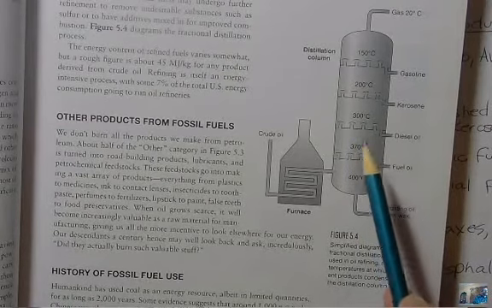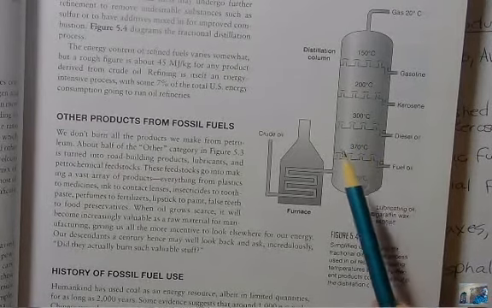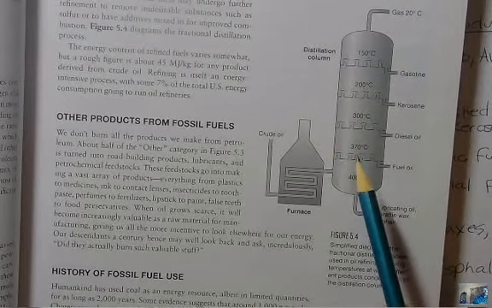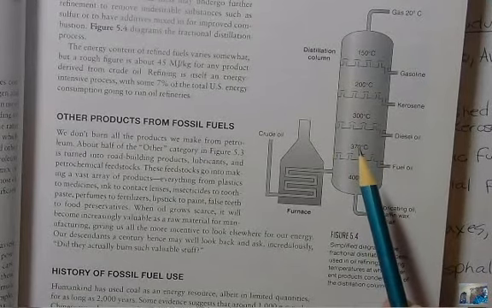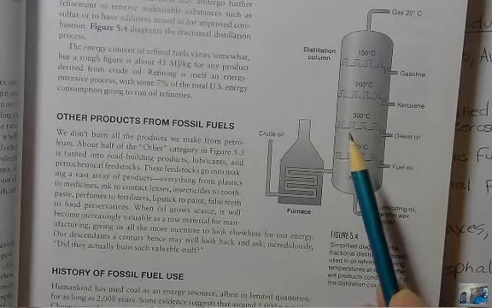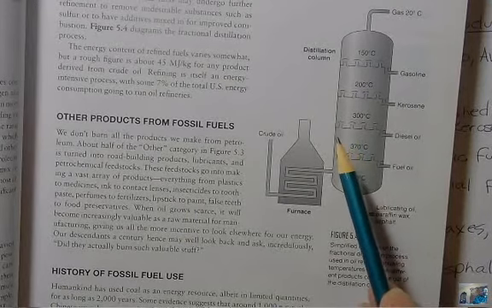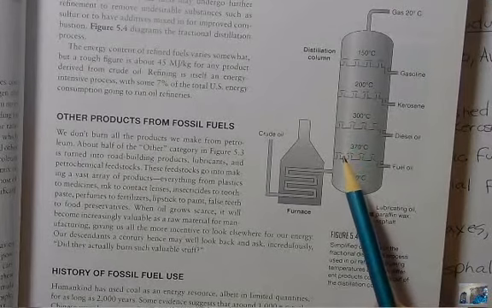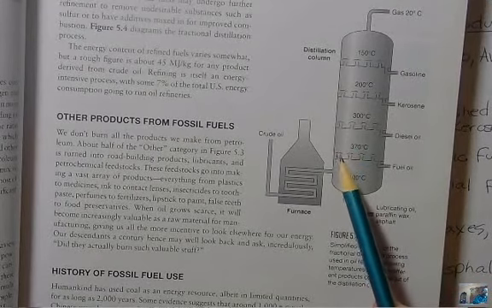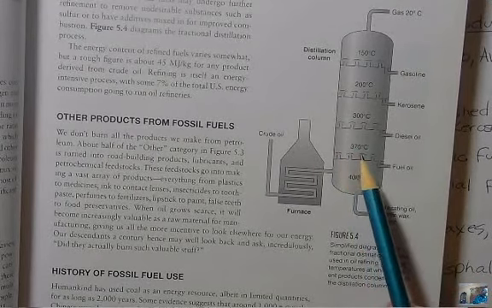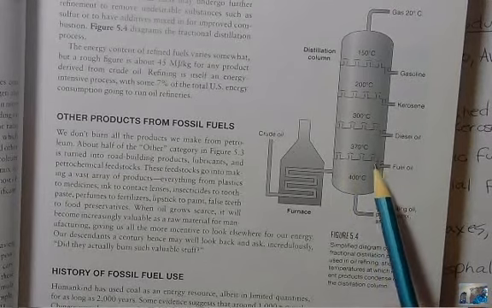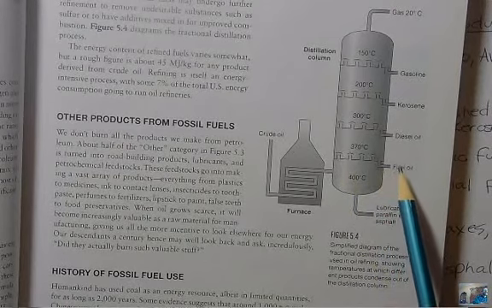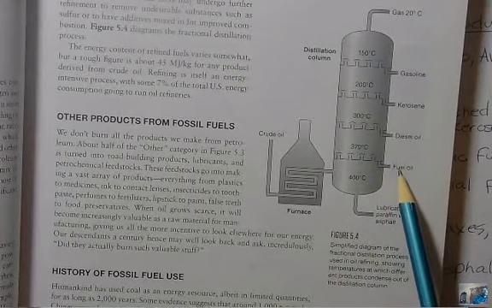And since this chamber is only 370 degrees Celsius, anything that has a boiling point of 370 degrees or lower would get stuck in this chamber and settle out, form a liquid, and that liquid would be pulled off into here. So that's the heaviest of all the compounds. It's called fuel oil.